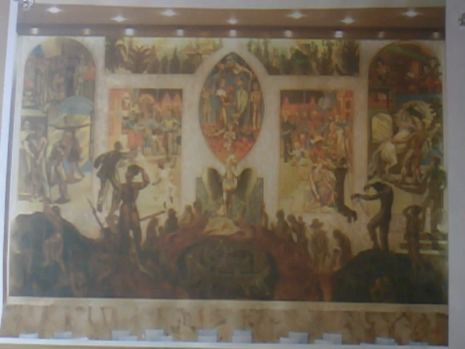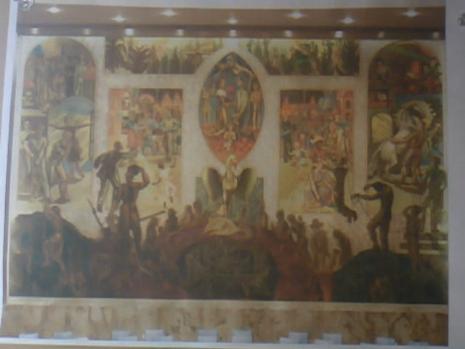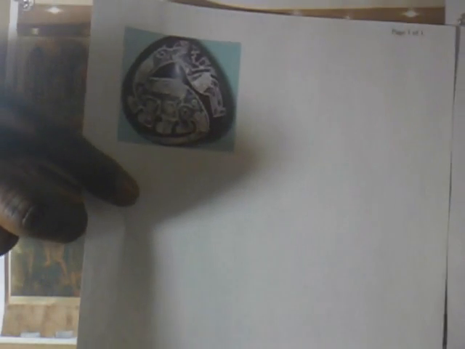These are Peruvian burial stones that were found. You know what these stones are saying, people?